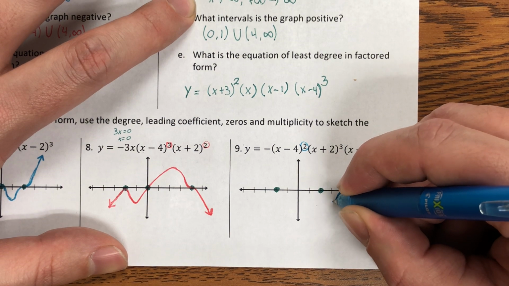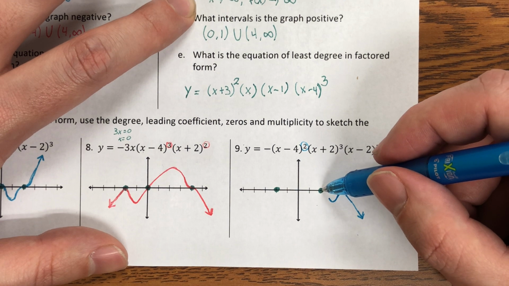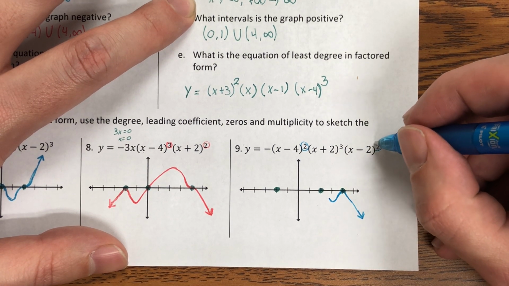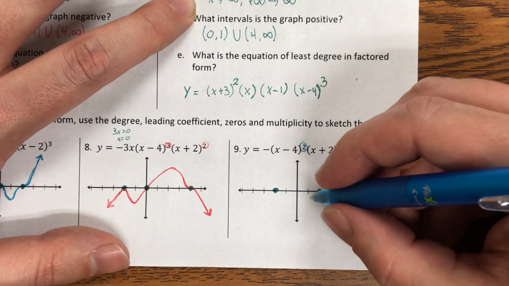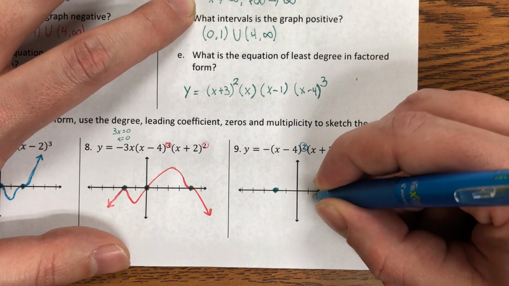I know I have to turn back up at some point to get to this 0 at +2. So I look at the factor that gave me that 0 at +2, which is also an exponent of 2. So once again, it needs to hit there and bounce back down.